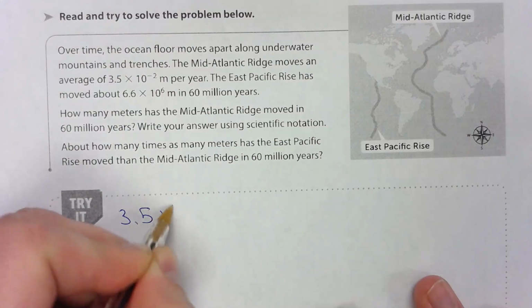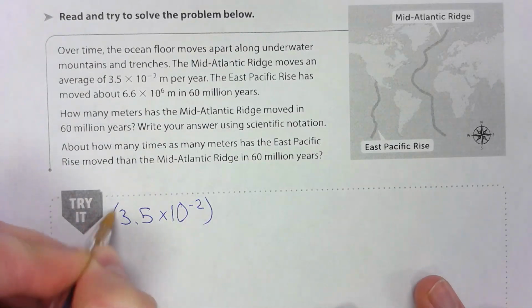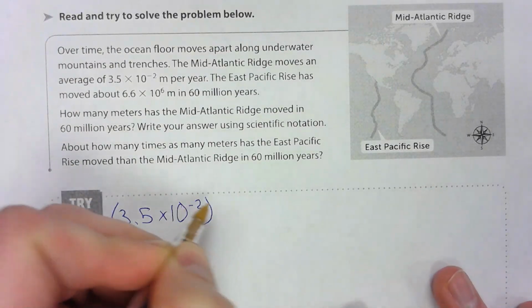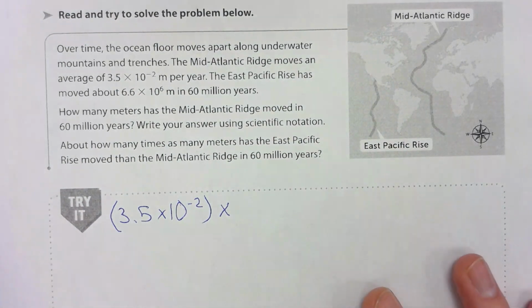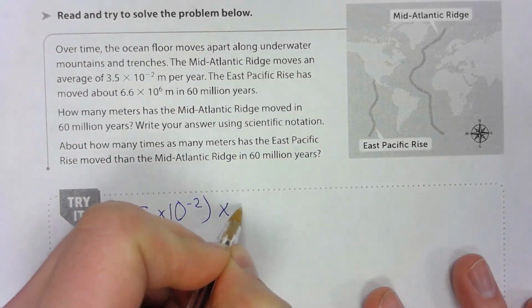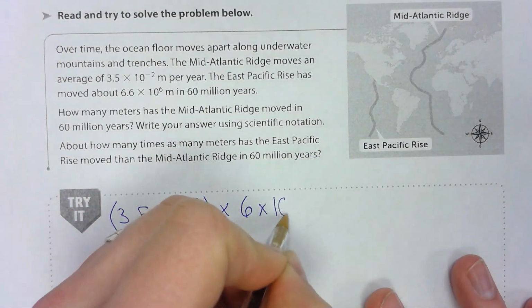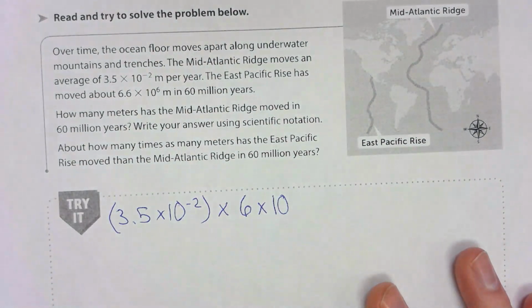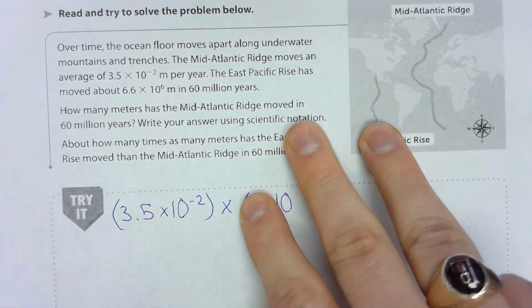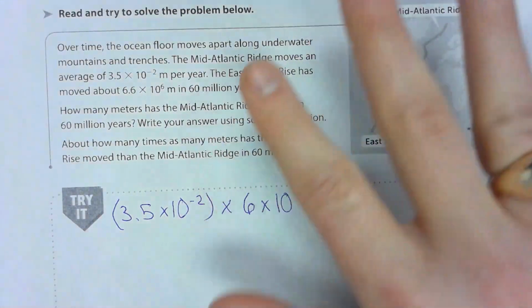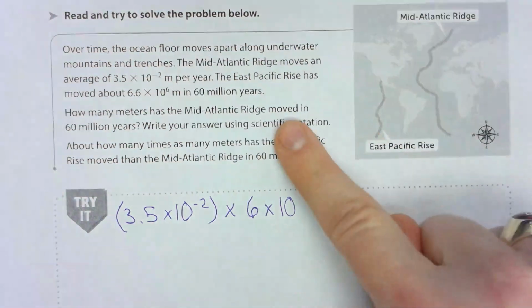So we need to figure out how to do 3.5 times 10 to the negative 2 times 60 million. I'm going to write that in scientific notation. 6 times 10 to the, what would give us a million? 10 times 10 is 100, times 10 is 1,000, times 10 is 10,000, times 10 is 100,000, times 10 is a million.